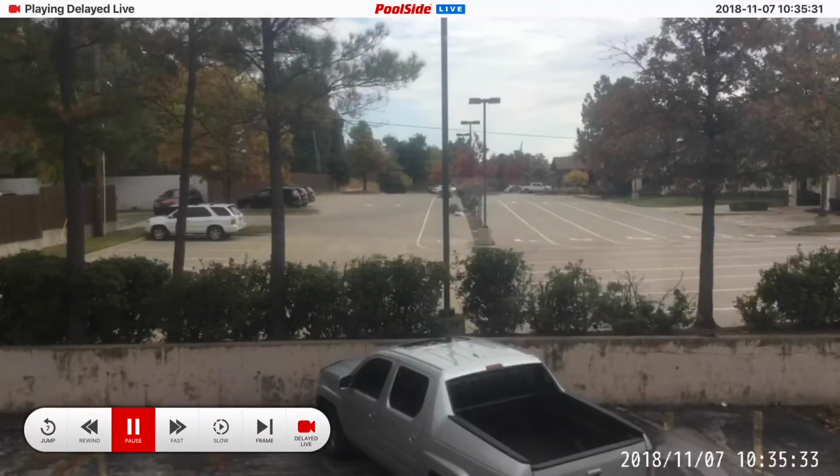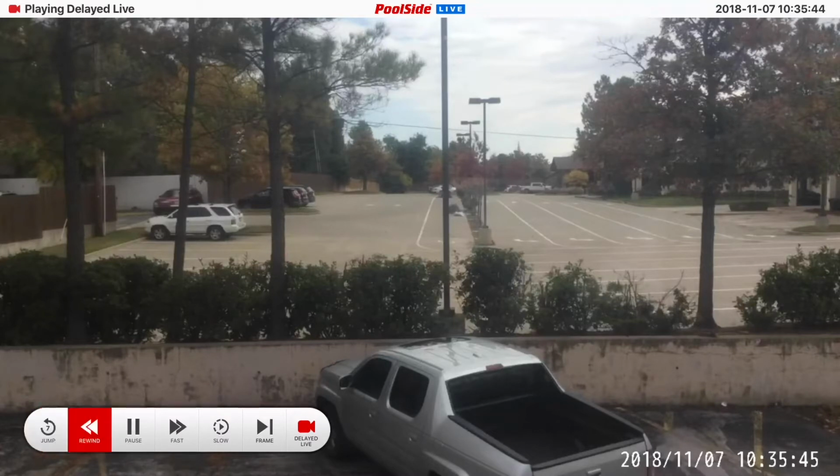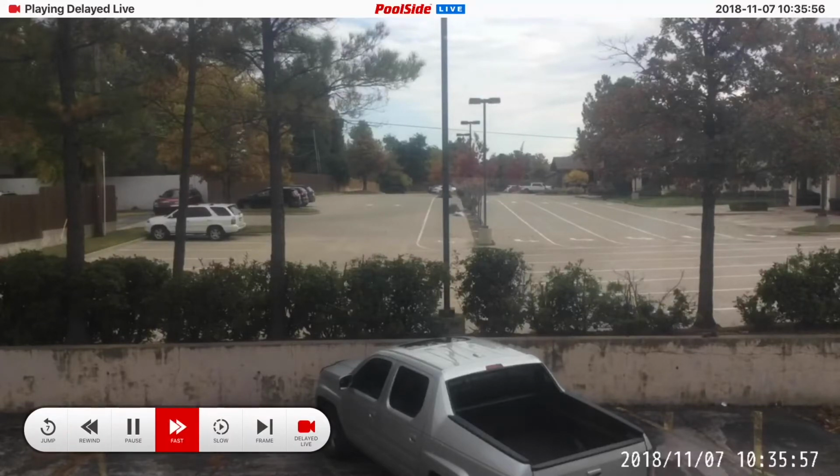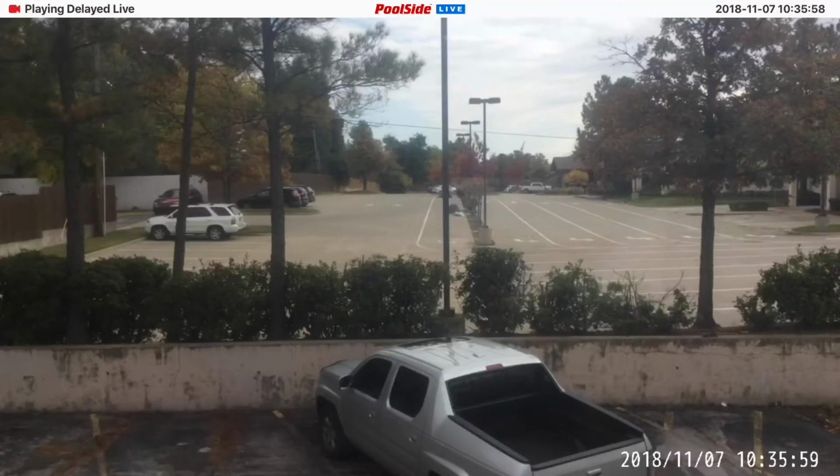Now let's check out some of the things you can do in the camera itself. I've got this camera here set up just in the office looking out the window out at the street. Right away we can see a row of buttons on the bottom of the screen. Using these buttons, we can pause, play, rewind, fast forward, jump back, use slow motion, and go back to the delayed live view. If you swipe down on your remote when you can see these buttons, it's going to hide them. They'll also go away automatically after a little while. Swiping down when they're hidden is going to bring them back up again so you can use them.